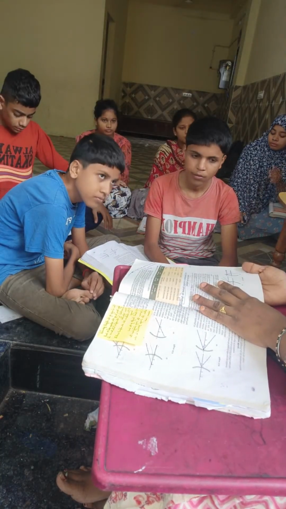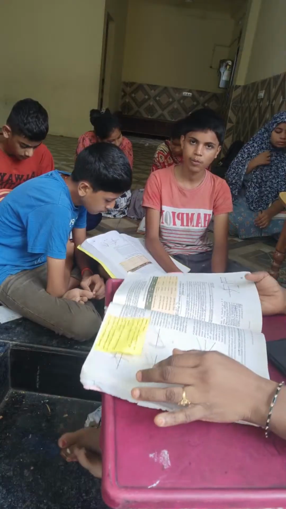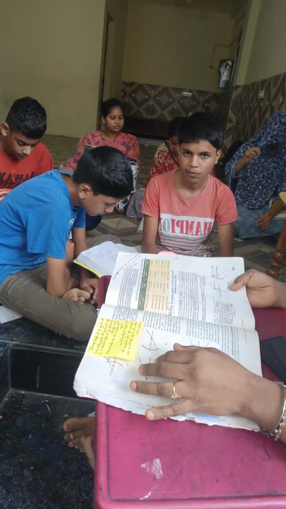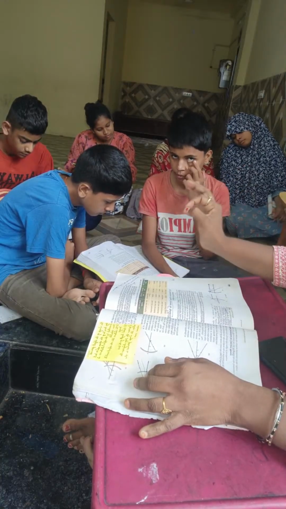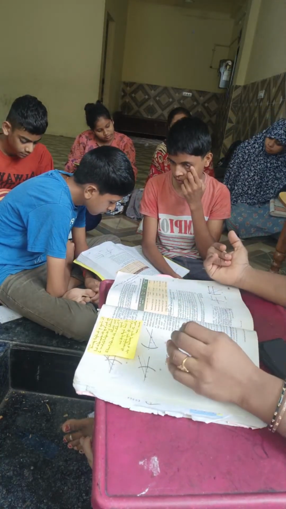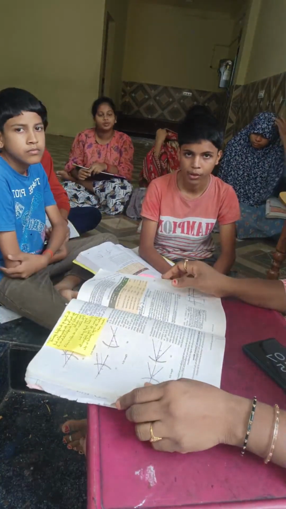Are you getting it? Okay. So the intersection of at least two reflected rays gives the position of the image of the point object. Any two of the following rays can be considered. See, here there are two rays. There are two rays.